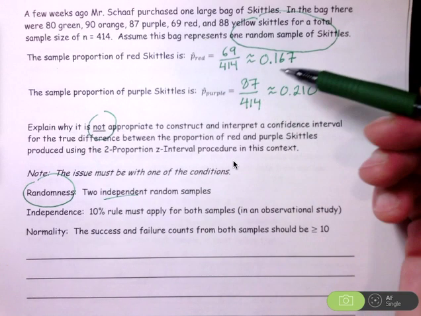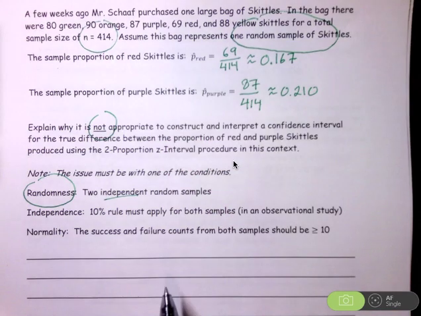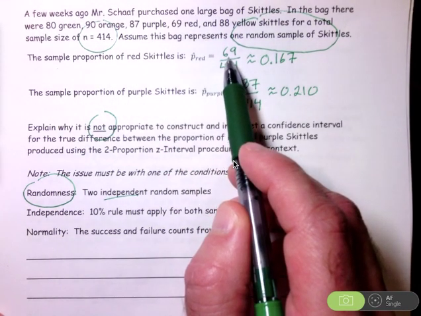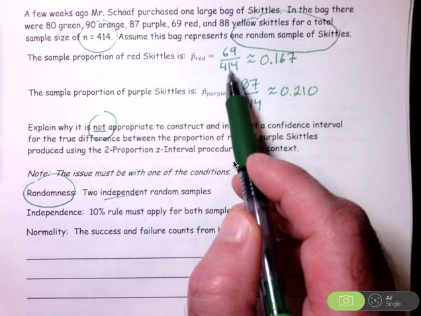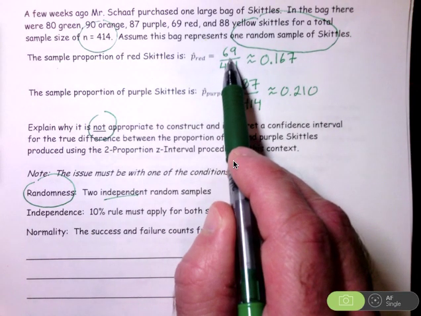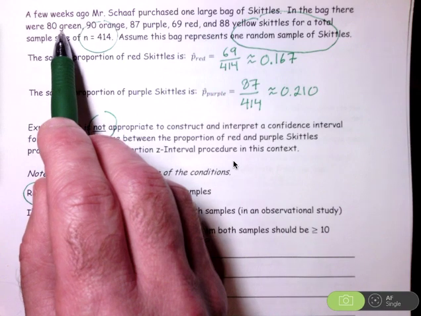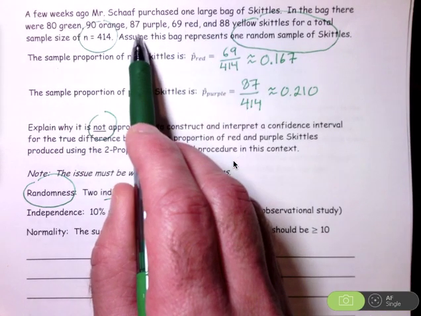But let's explain why they're not independent of one another. So there are only 414 Skittles in this bag. So let's say that there were 5 more red Skittles. So let's actually say that the proportion of red Skittles was actually 74 out of 414. Well, wait a second. If there's more red Skittles, what that means is that we have to have fewer of the other Skittle colors. So maybe that means we have 1 fewer green Skittles, 1 fewer yellow. Maybe there's 2 fewer purples.